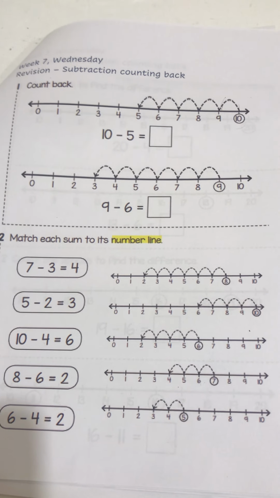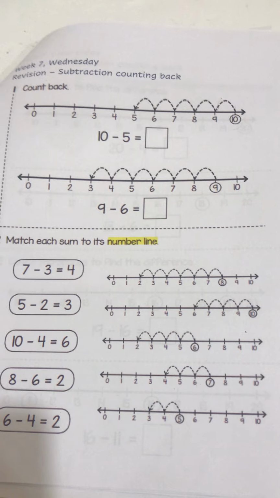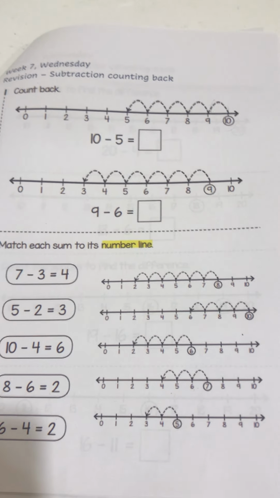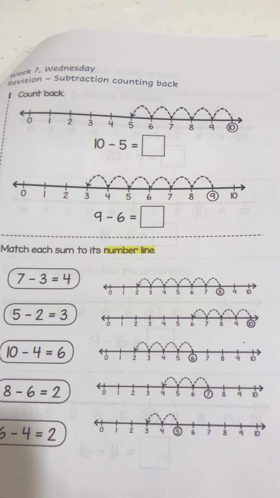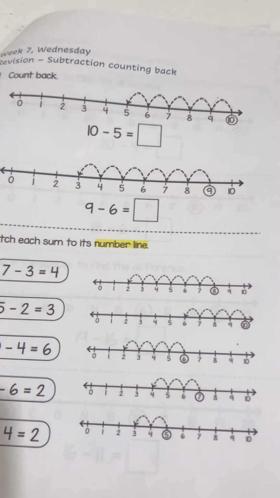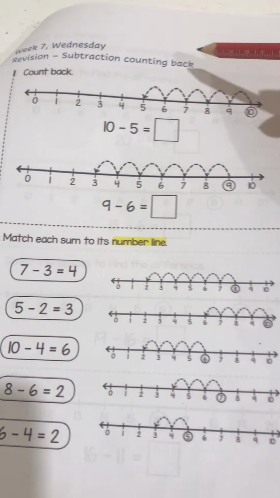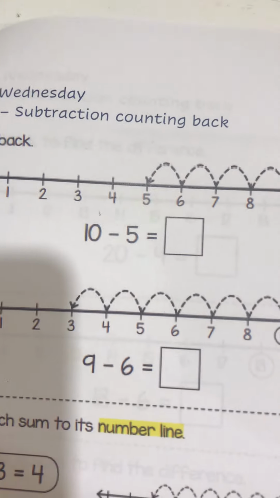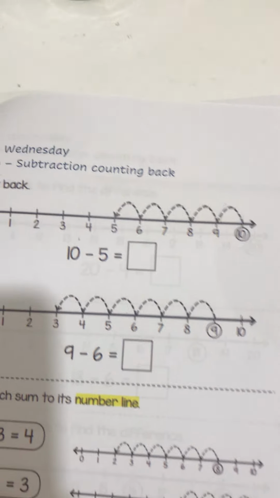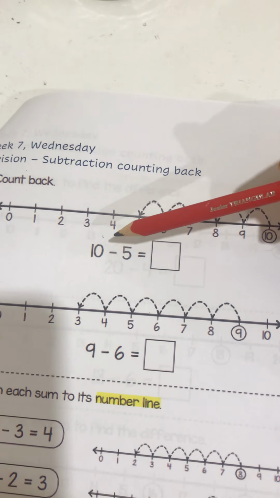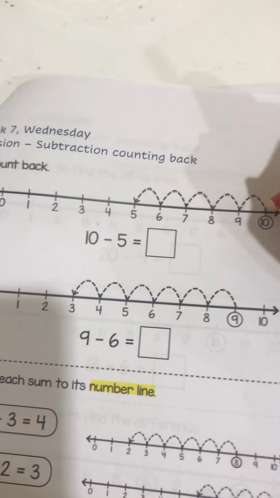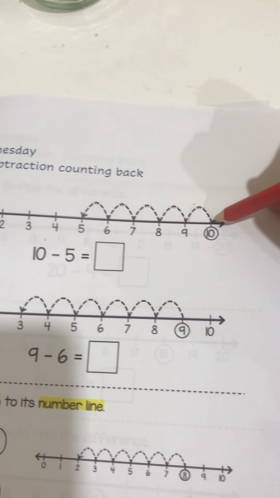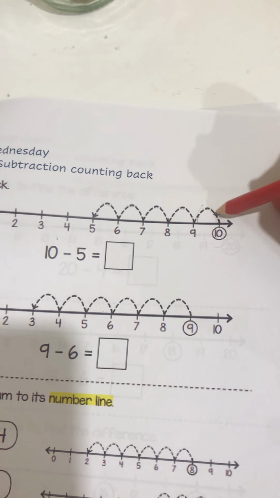Let's have a look at some revision on subtracting using a number line. So when we're subtracting, we are counting back on the number line. So they start with 10, take away 5 is the number sentence. And to work that out on a number line, you start at the big number and you jump back because we're counting back. And back means you're going smaller to smaller numbers.